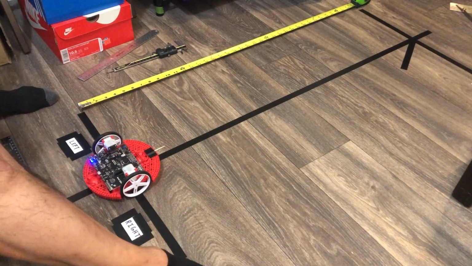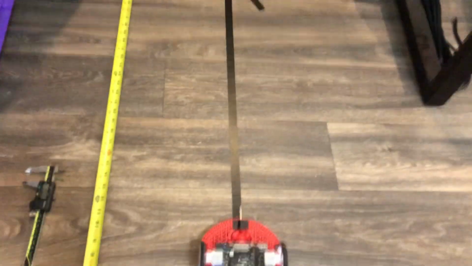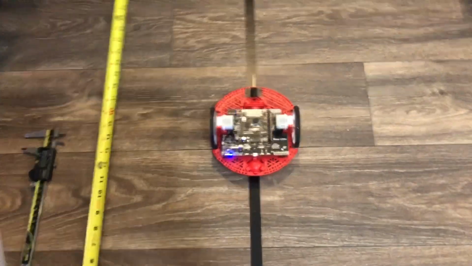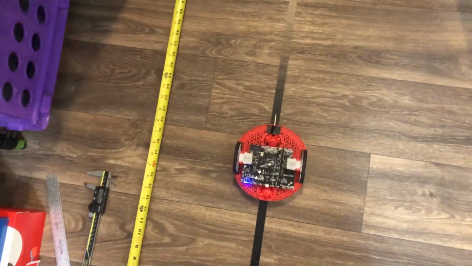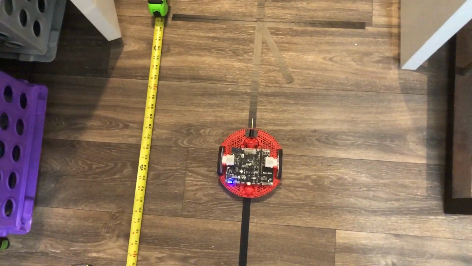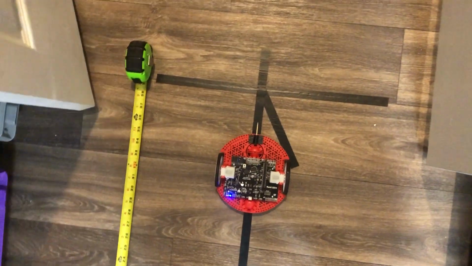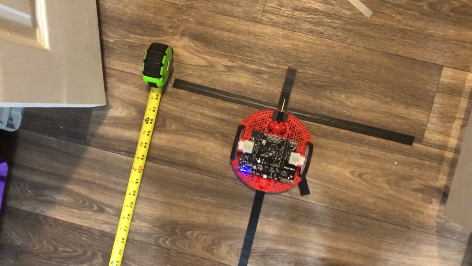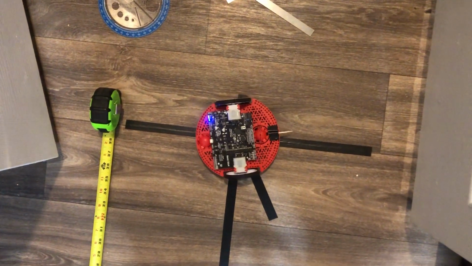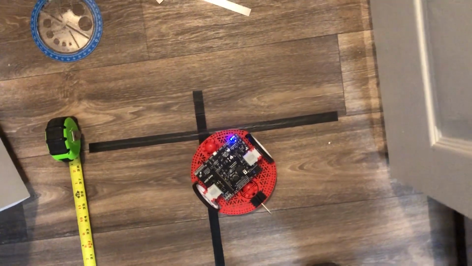Here we go. So going pretty straight there. So far so good. Pretty good.